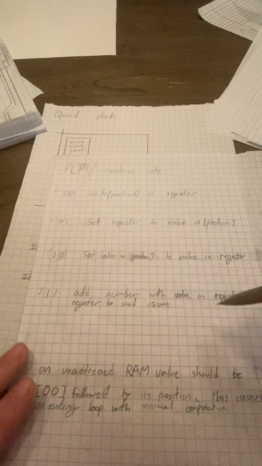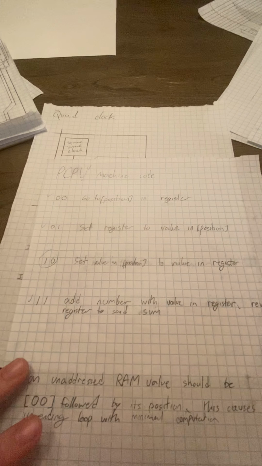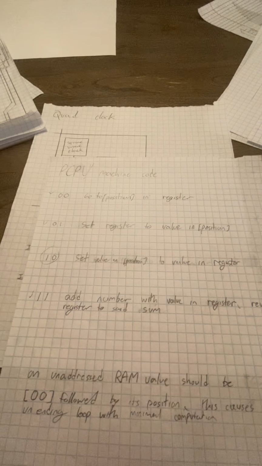Our next command here is 01, which is to set the register to the value in position.